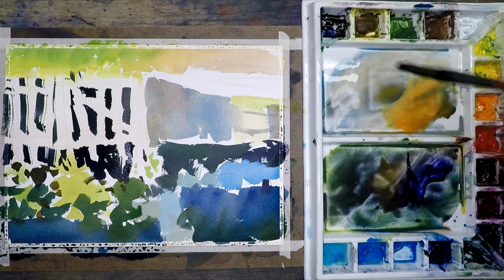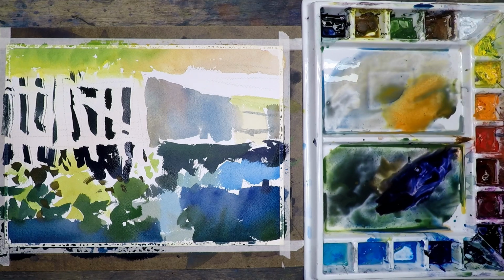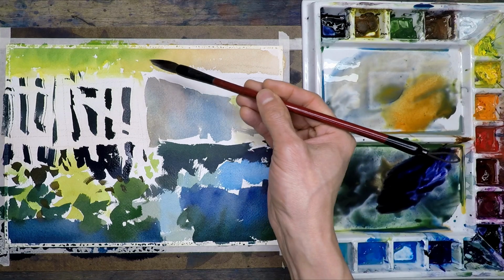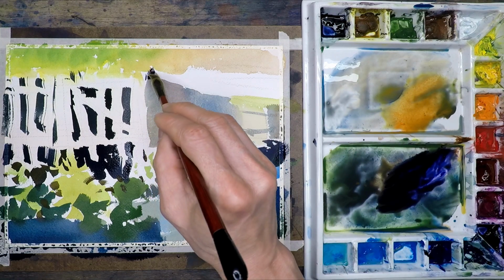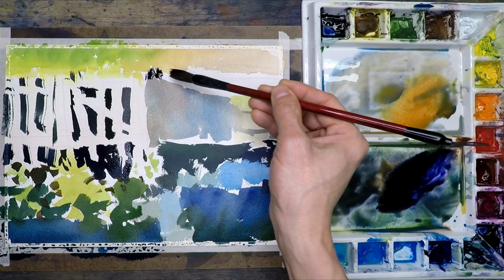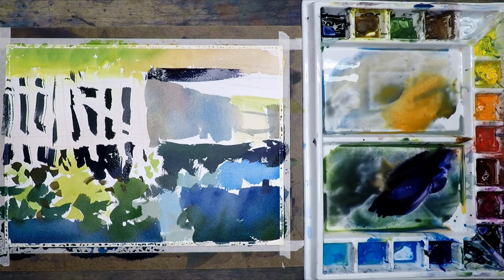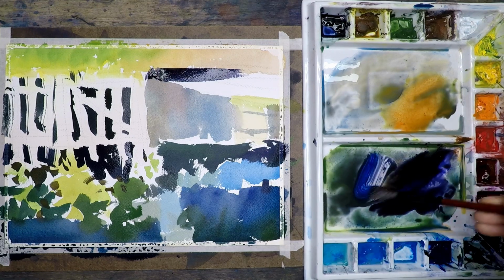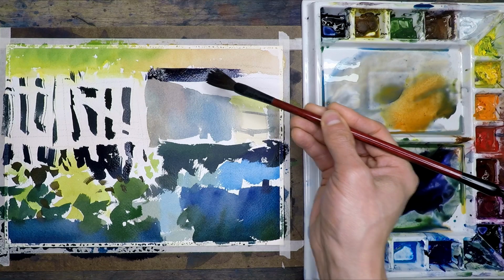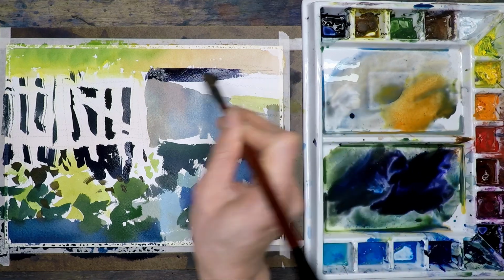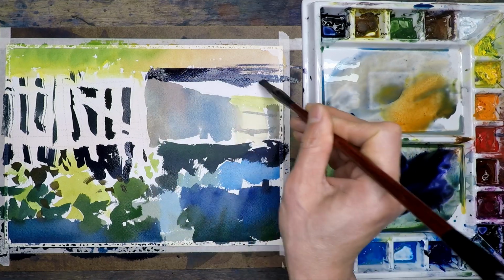And so now I'm adding almost the final part of the composition, which is the shadow side of the fence. And again, in my opinion, it's considered the dark tone. But it's actually a little bit cooler because it's facing a lot of the sky.